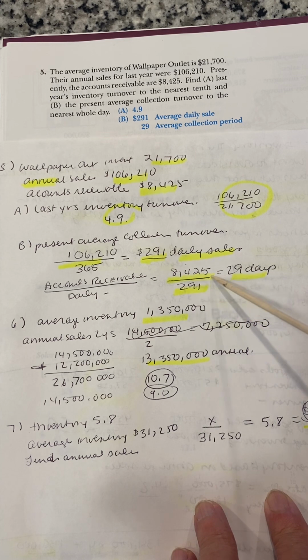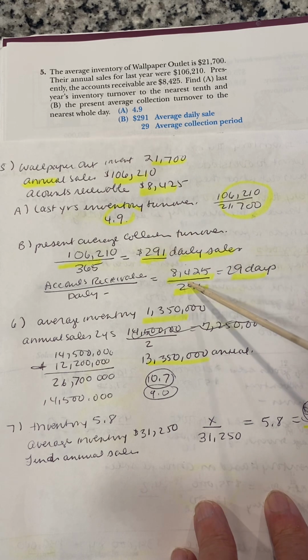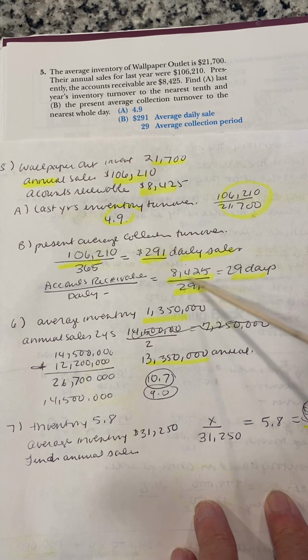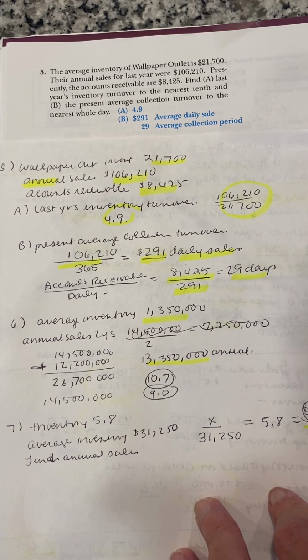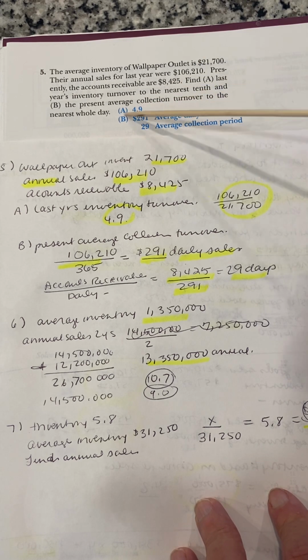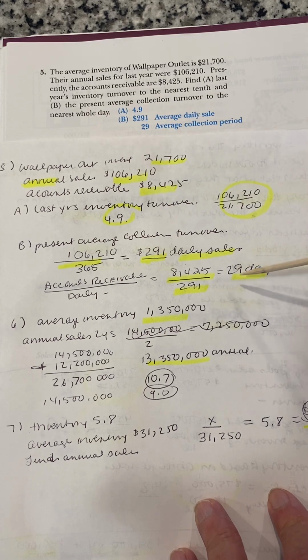And then you'll take your accounts receivable, which are 8,425, divided by 291. That's your daily sales. So it's going to be 29 days to find the present average collection period to the nearest whole day. So you're going to find the nearest whole day. So that's what it's going to be, 29 days.